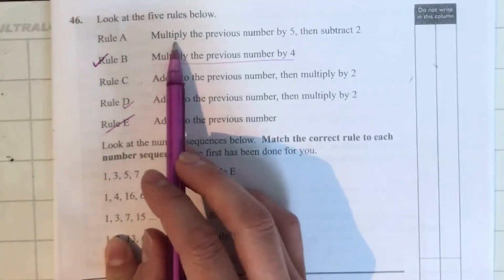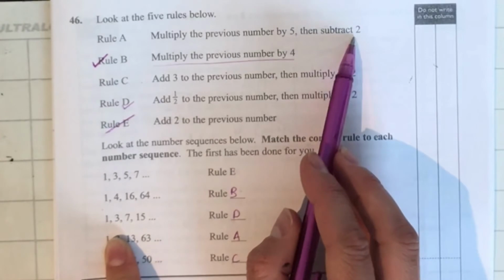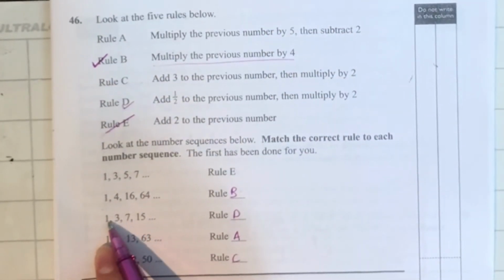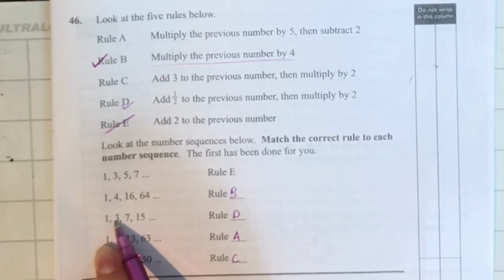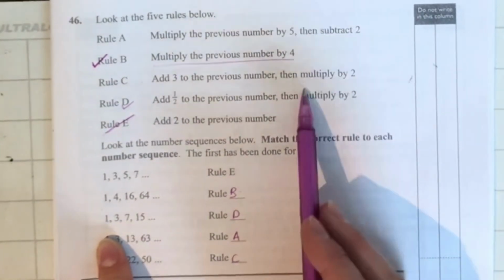Then 1, 3, 7 and 15. Are you multiplying the previous number by 5 and taking away 2? So 1 times 5 is 5. Take away 2 gives you 3. 3 fives are 15. Take away 2 does not give you 7. So it's not rule A.